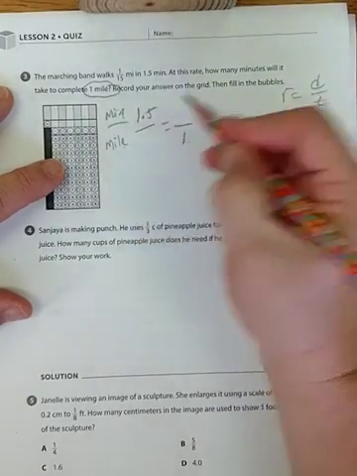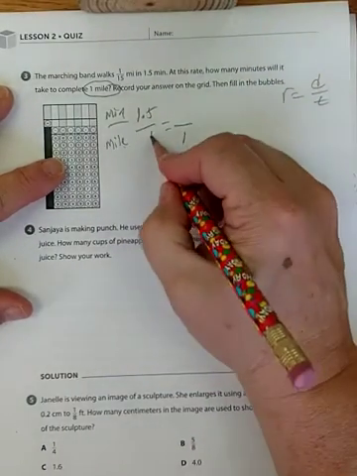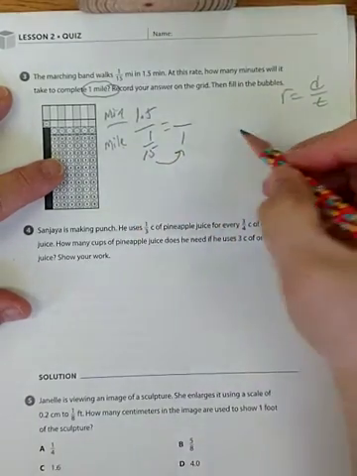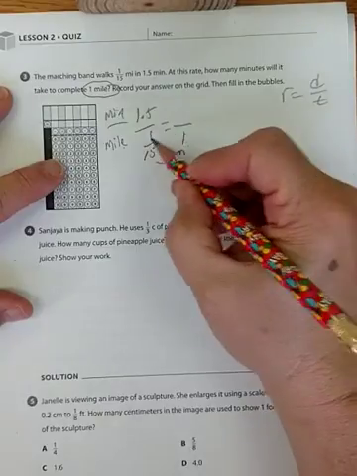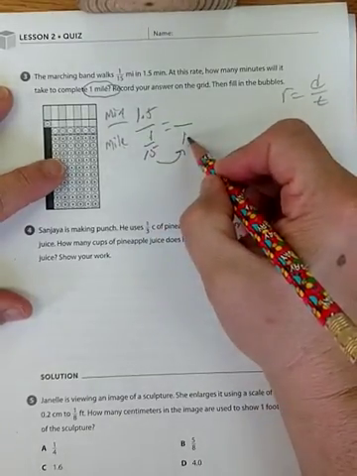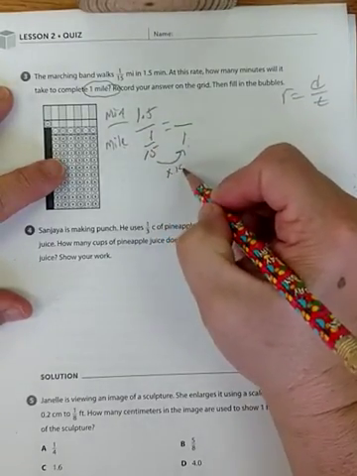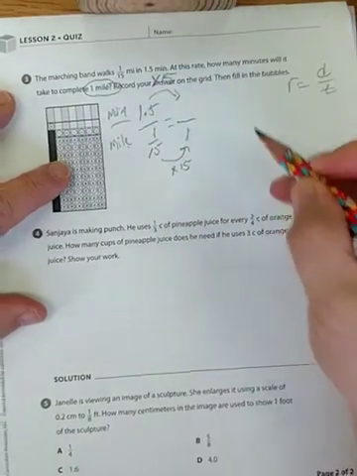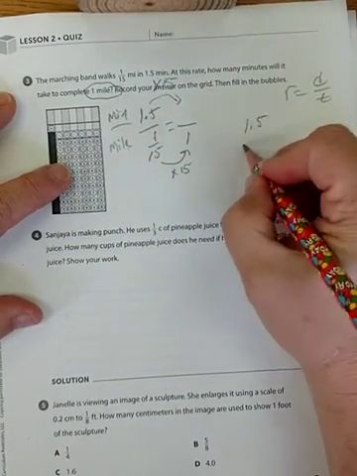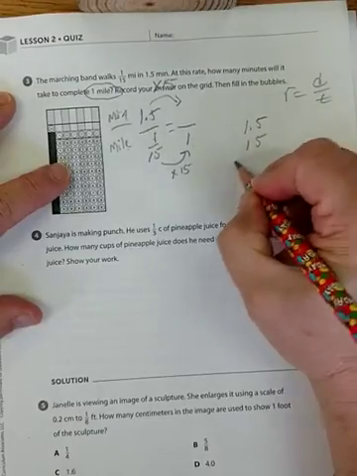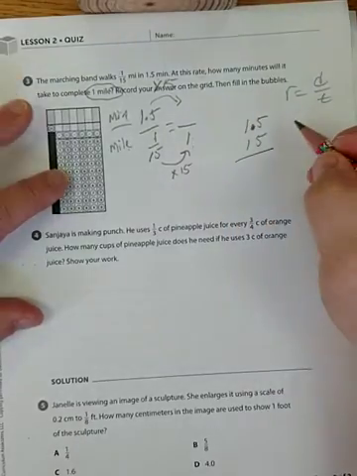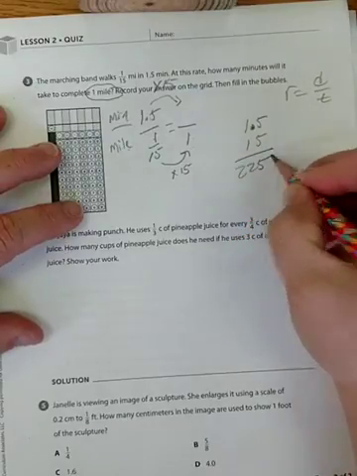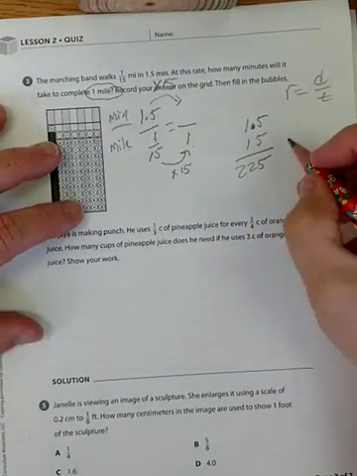1.5 to 1/5 of a mile. What can you do to 1/5 to make it 1? Well, isn't 5 over 5 1? So we have to multiply it by 5. So here we have to multiply this one by 5. So 1.5 multiplied by 5. Well, 15 times 5 is 75.